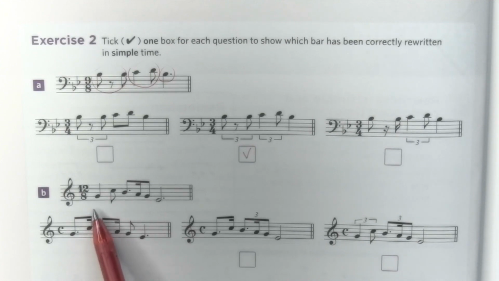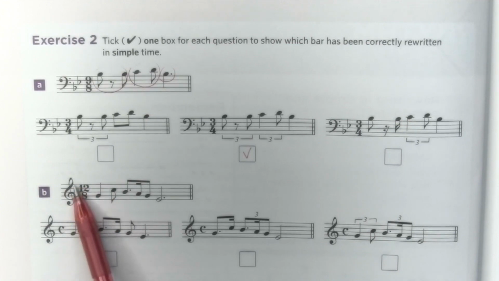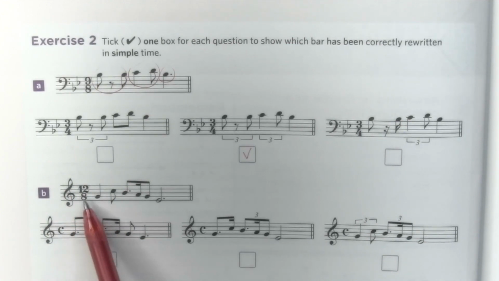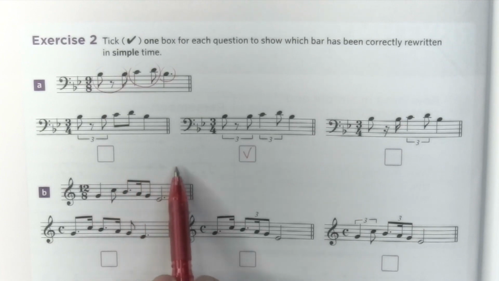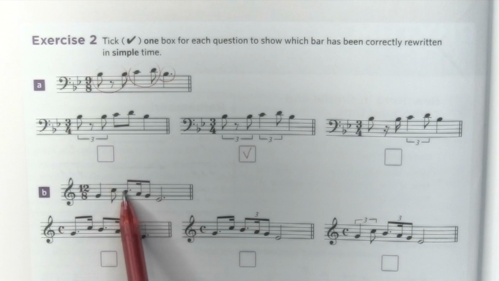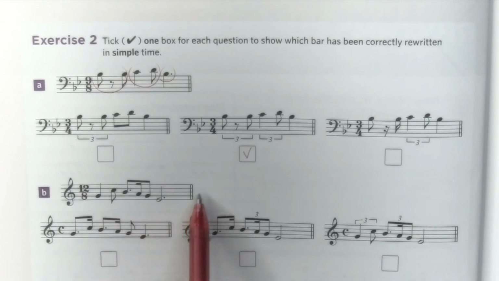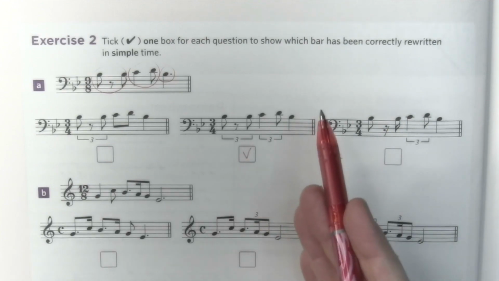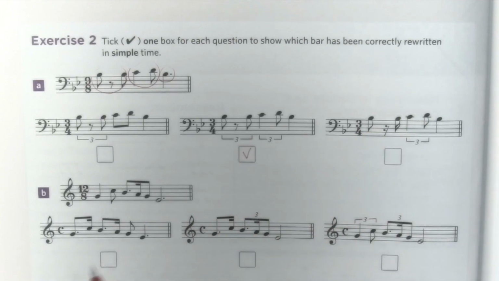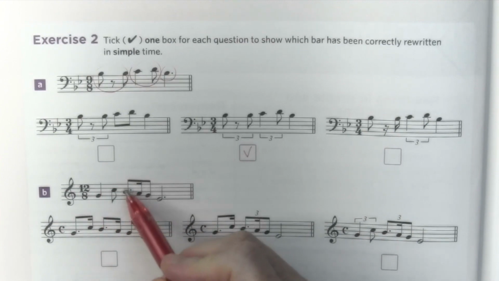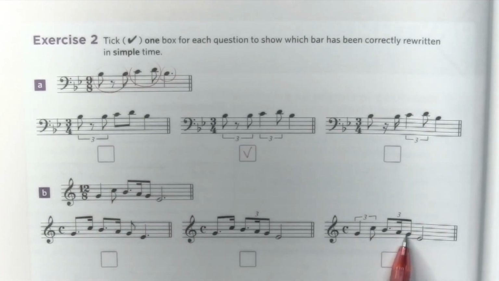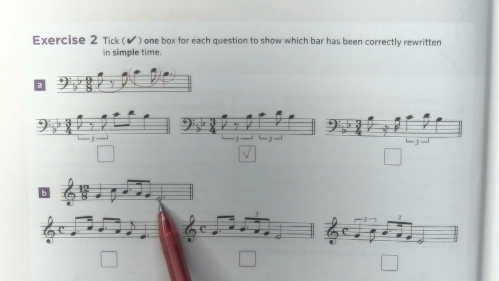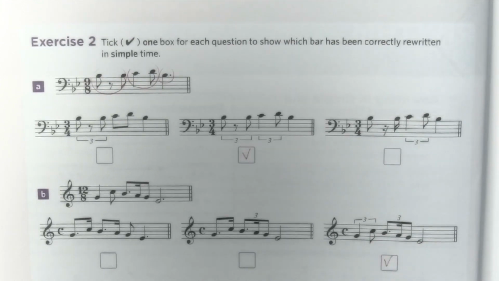Second example, 12/8. Okay, first of all, let's reflect on the time signature. We have 4 movements of 3 quavers each. So we have 1 and 2 and 3 and 4 and 1 and 2 and 3 and 4 and. We need 4/4 basically. 1 and 2 and 3 and 4. We have 3 options with 4/4. So 3 quavers become triplets. So we need to exclude this and this because we don't have the triplet sign. But here we have them. And then the dotted minim becomes a simple minim. So here the answer. Easy.